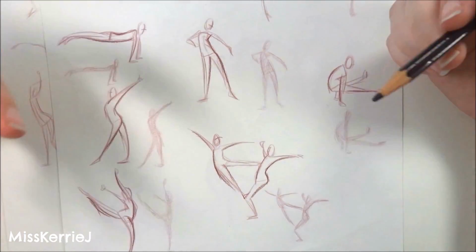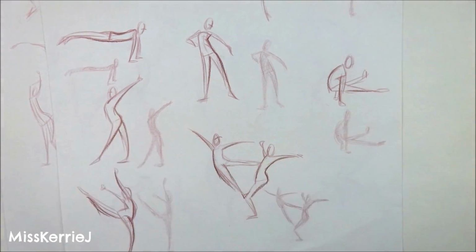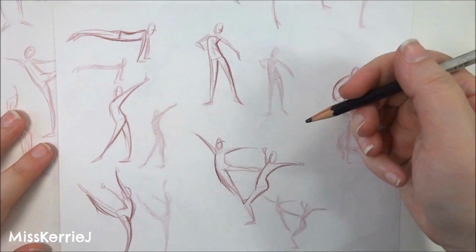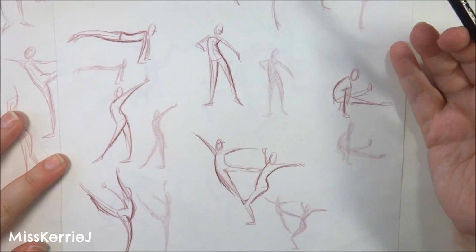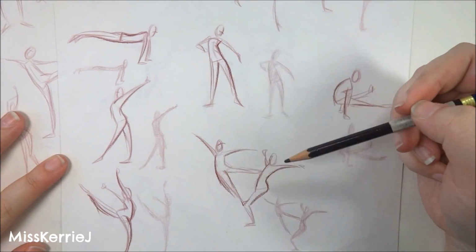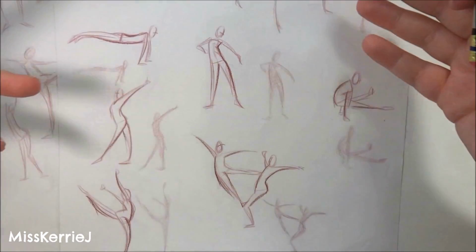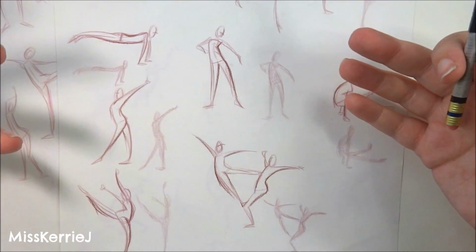So a silhouette in drawing is exactly what you think it is. It is a silhouette of the character or whatever it is that you're drawing, just like a shaded in version of the pose that you're working on. And some of you may ask, why is it important to decide what your character's silhouette is, and how does that help you draw better, or how does that help you build anatomy better?